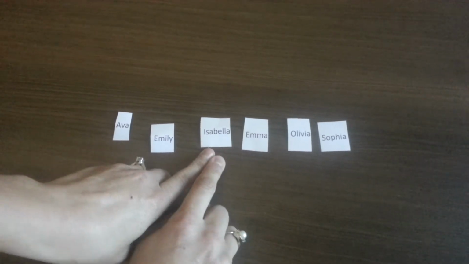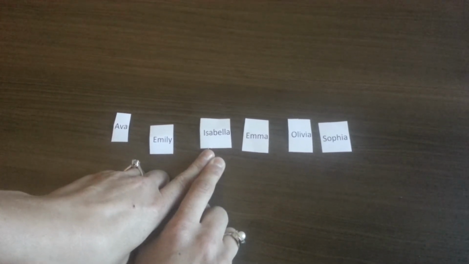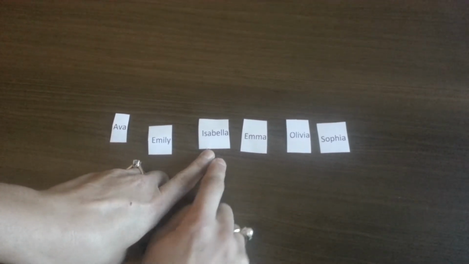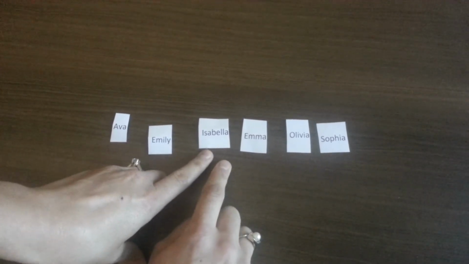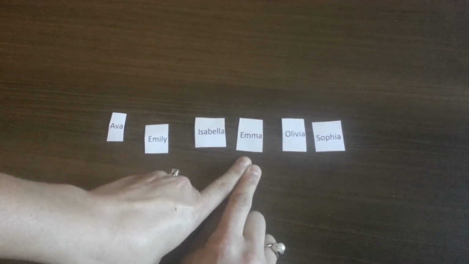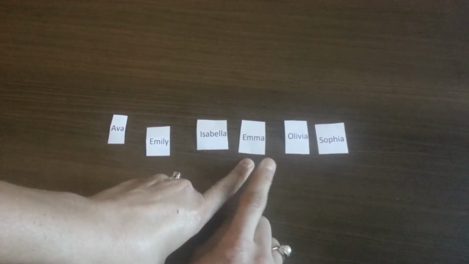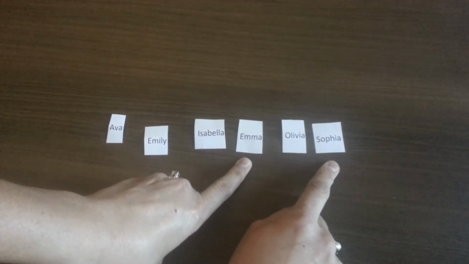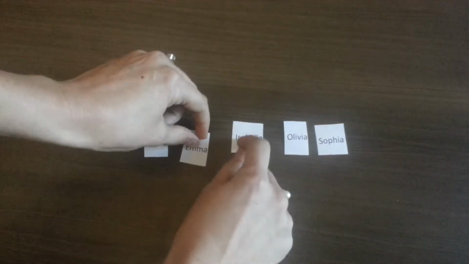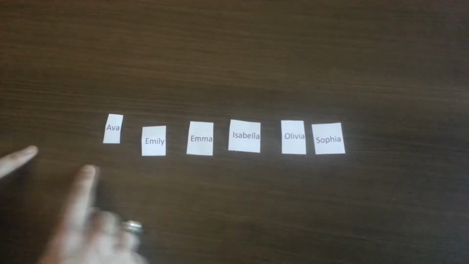Now we go to the index 2 in your vector. We're going to deal with Isabella. So we need to find the next smallest out of these 4. Isabella is not smaller than Emma, so we are going to look at Emma as our earliest in the alphabet. Then we're going to go on to Olivia and Sophia. Out of these 4, Emma was the earliest, so we're going to swap Emma and Isabella. The first 3 are done.